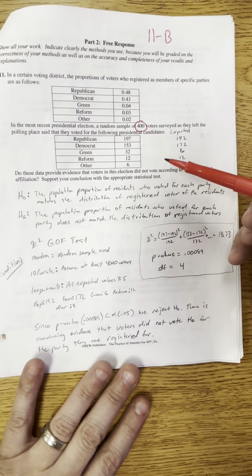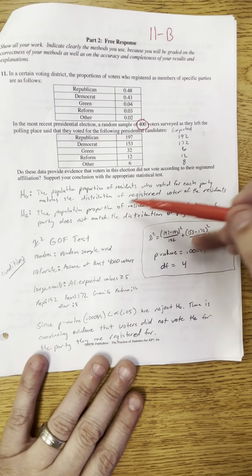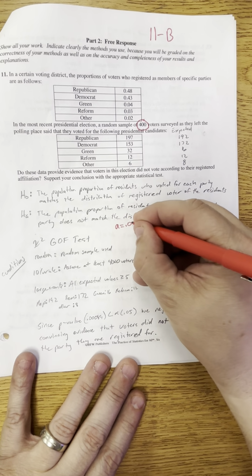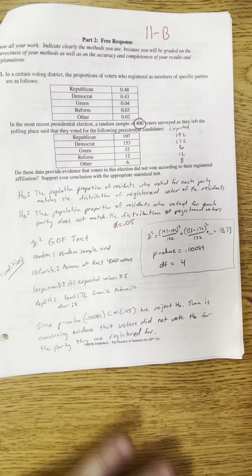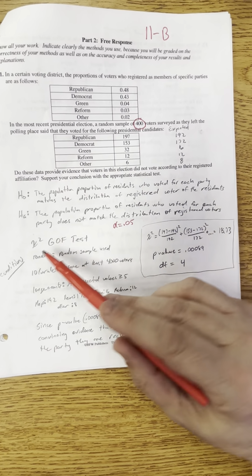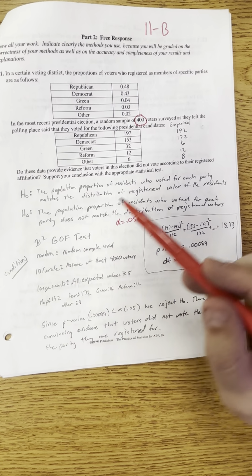You can word it out really fancy like I did over here. Also, I'm going to go ahead and, I better be careful, I usually like to slip in and state alpha in the state step. This is a chi-square goodness of fit test, and GOF is an approved abbreviation for goodness of fit.